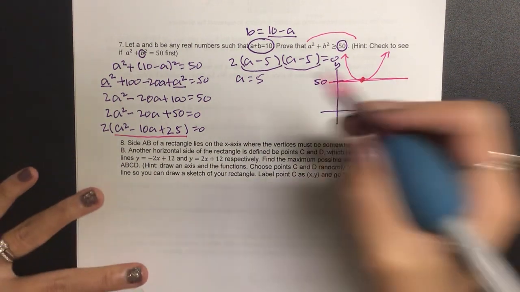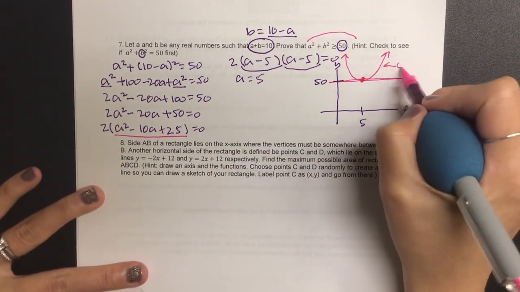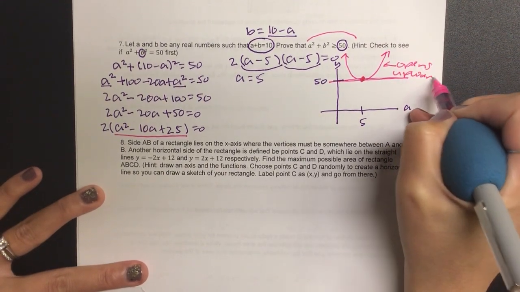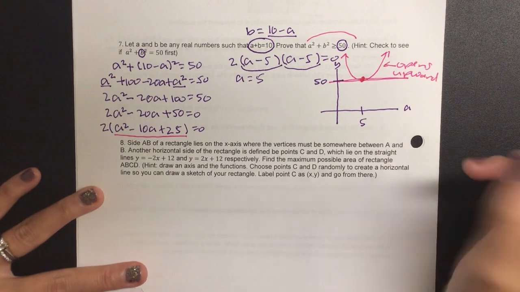And if you want to write, it is opening upward, meaning we have our greater than. That would be perfect.